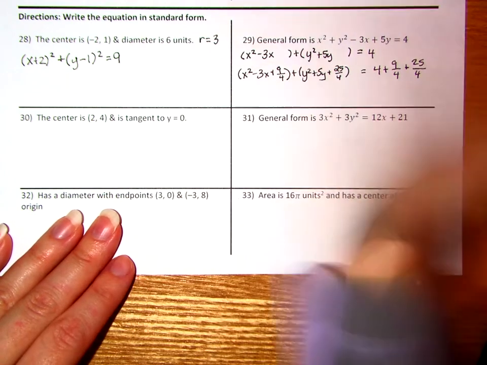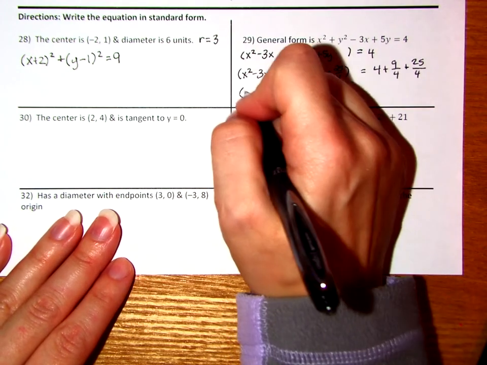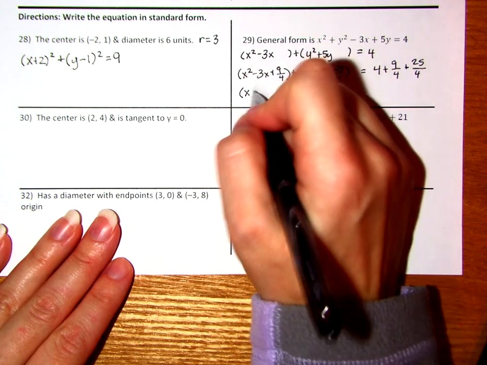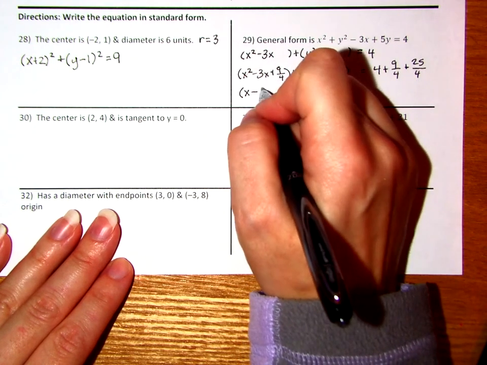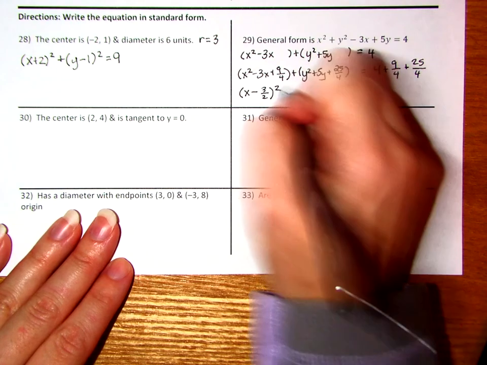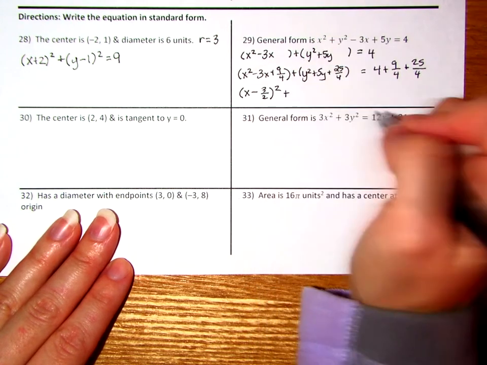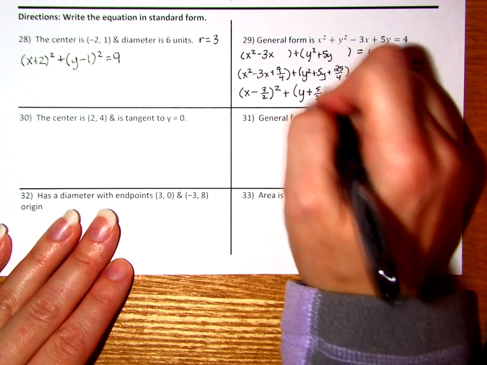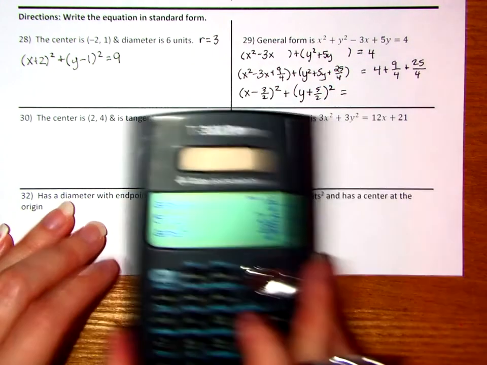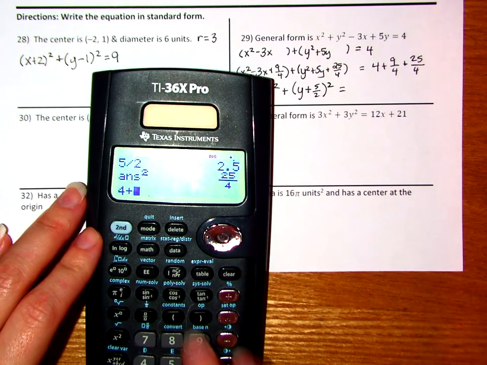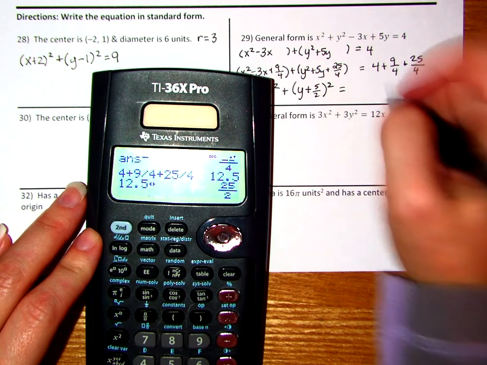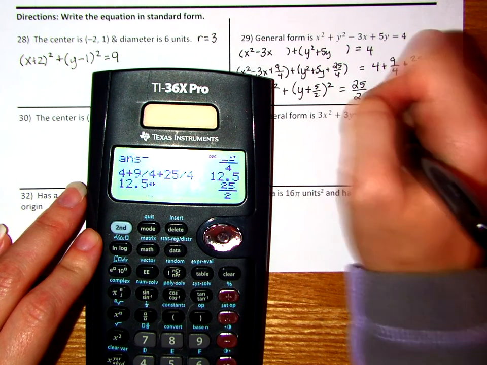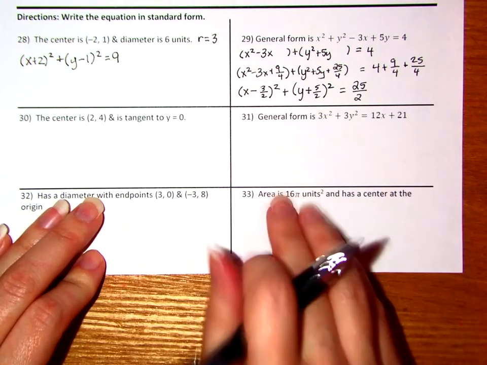So now what we're going to do is factor here on the left. So we take the square root of the first, sign from the middle, square root of the last, so that's 3/2, squared. Then we do it again. We're going to take the square root of the first, sign from the middle, square root of the last, squared, equals, and then we're just going to put all that in our calculator. 4 plus 9 divided by 4 plus 25 divided by 4, and what I get is 12.5. If we change that to a fraction, it's going to be 25/2. And there I am in standard form.